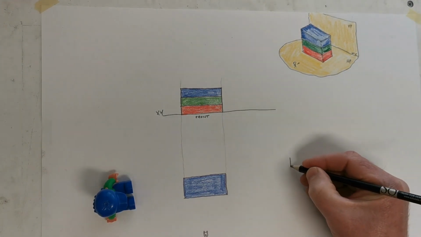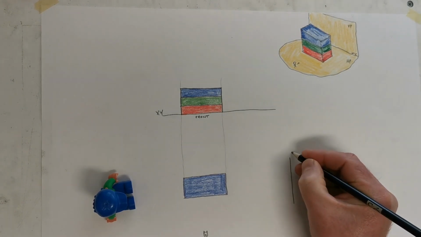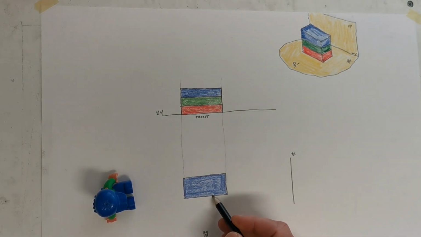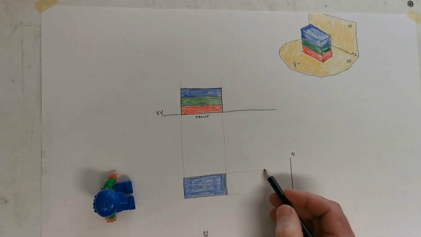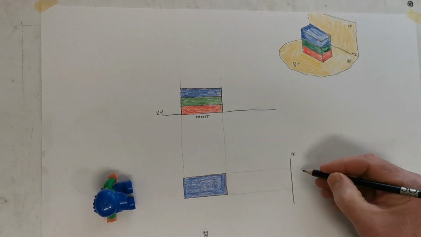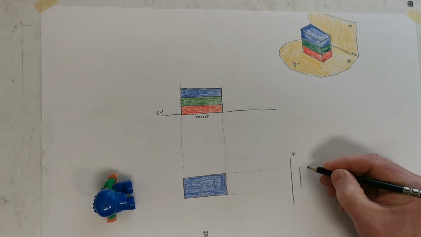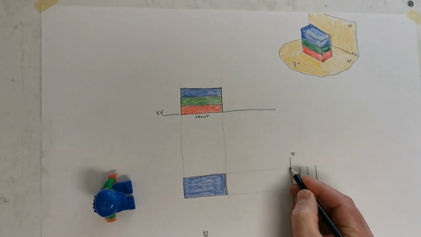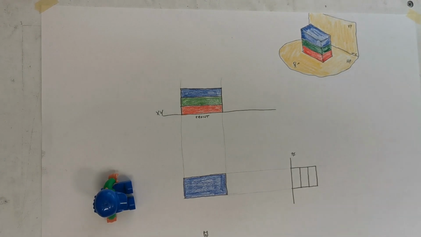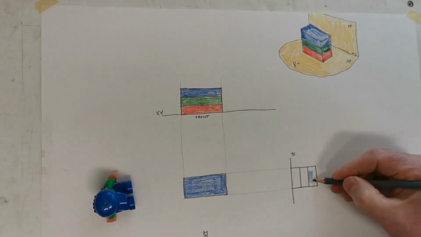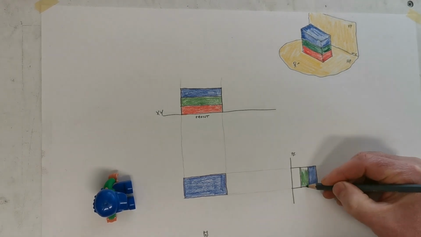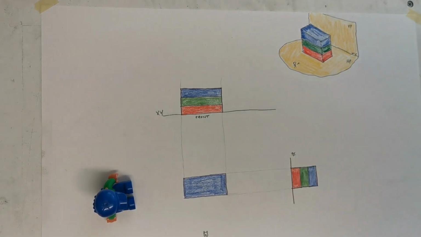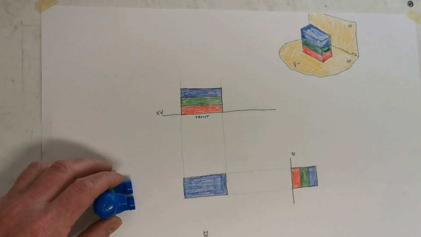So I'm going to put an XY line over here, and I'm going to project these out. We know how tall it is, so 1, 2, 3 blocks on top of each other. And I'll just colour them in again. Okay, so that was position 2.